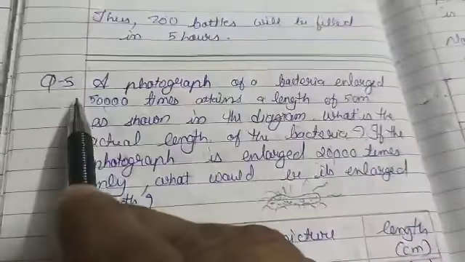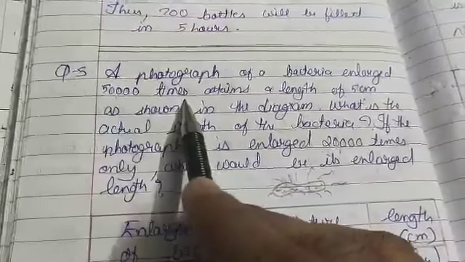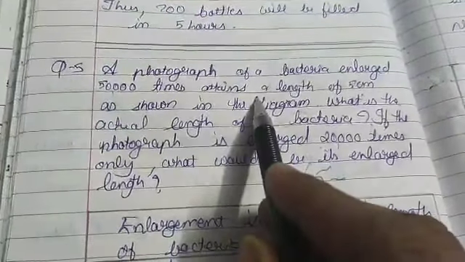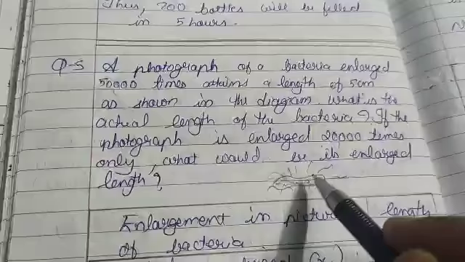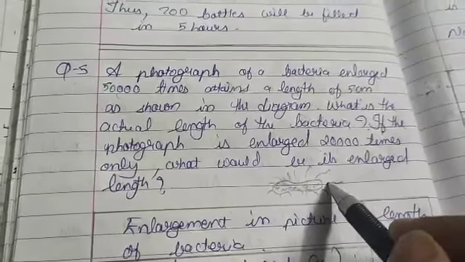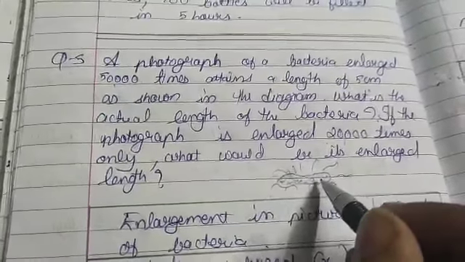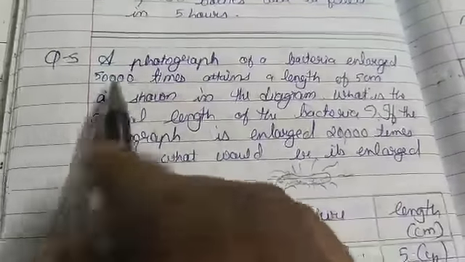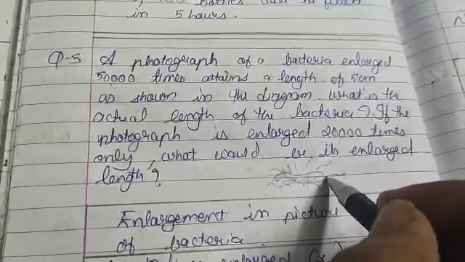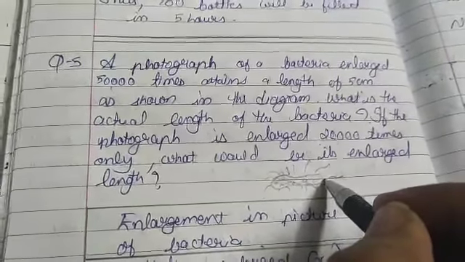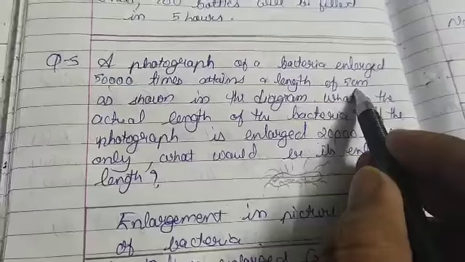Let's start the next question. Question number 5. A photograph of a bacteria enlarged 50,000 times attains a length of 5 centimeters as shown in the diagram. This means this is a photograph of a bacteria enlarged 50,000 times, giving a length of 5 centimeters. When you enlarge your camera 50,000 times, you will view the image of the bacteria at 5 centimeters in length, as shown in the diagram.